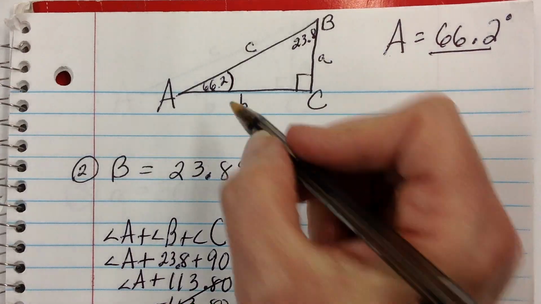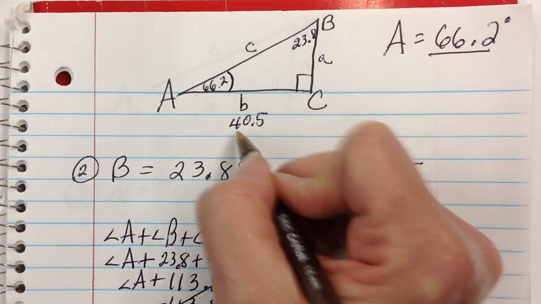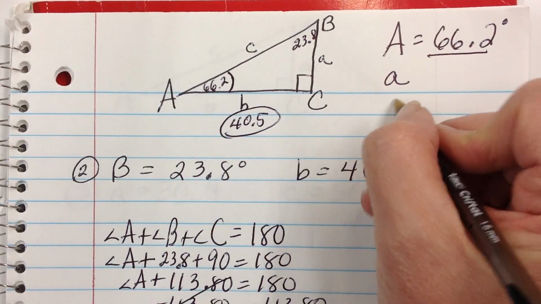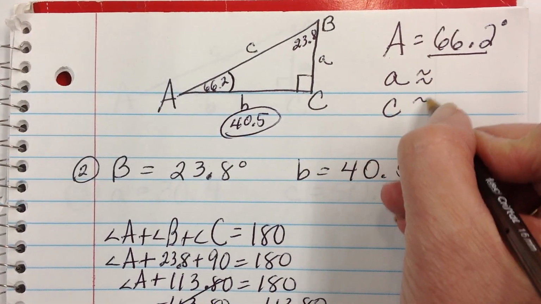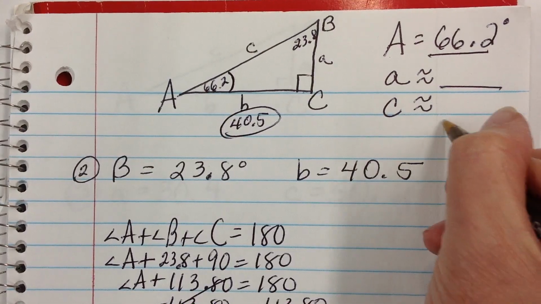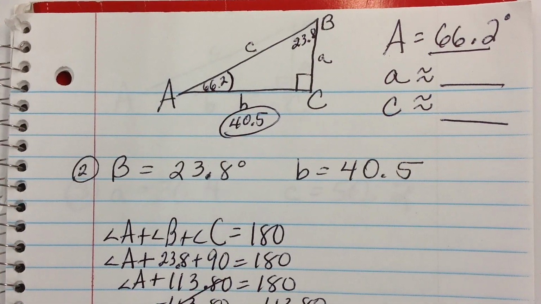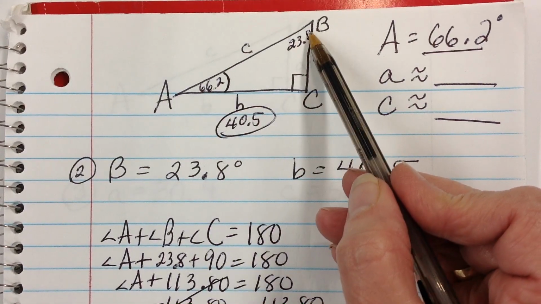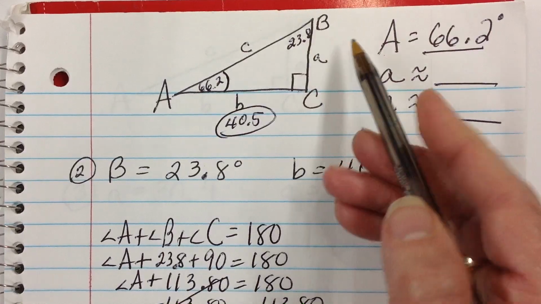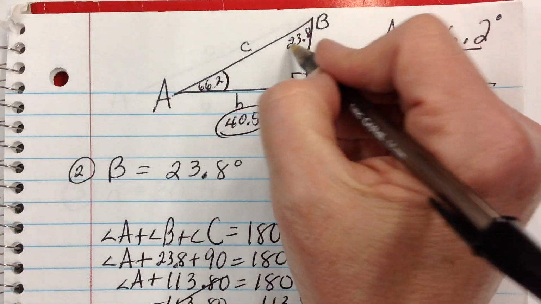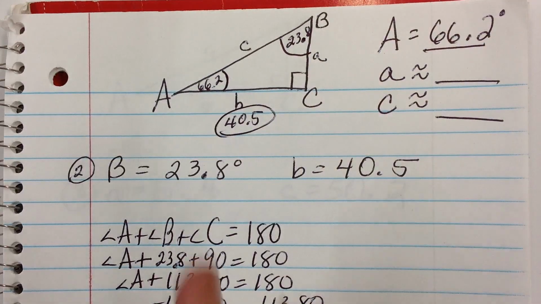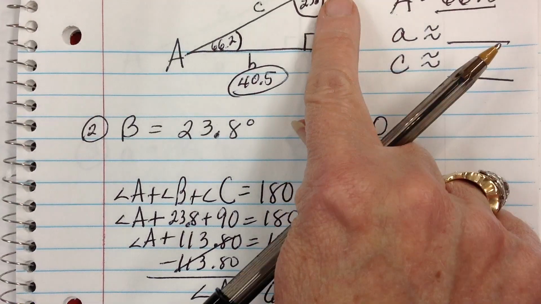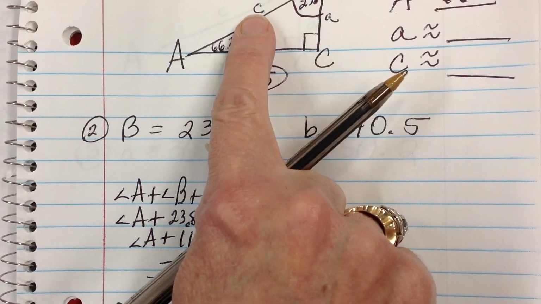Now, we know that side B is 40.5. So we're missing A and we're missing C, and we will need to approximate those two values by rounding them to the nearest two decimal places. Okay, so we could use either angle A or angle B and create a proportion. Being that I used angle A in the first one, I'm going to use angle B in this second problem here.